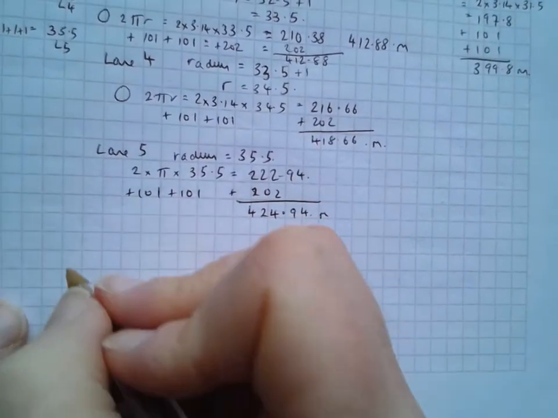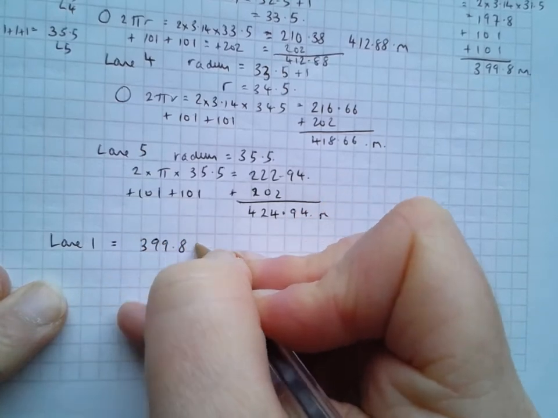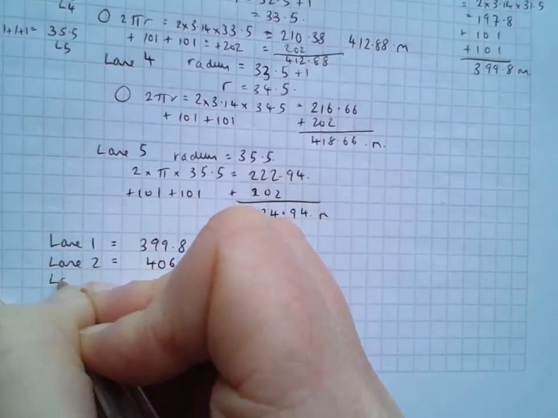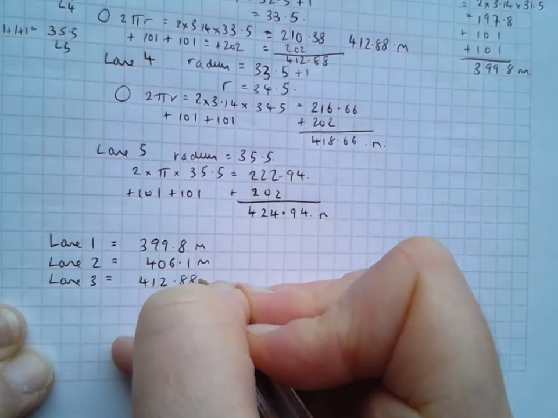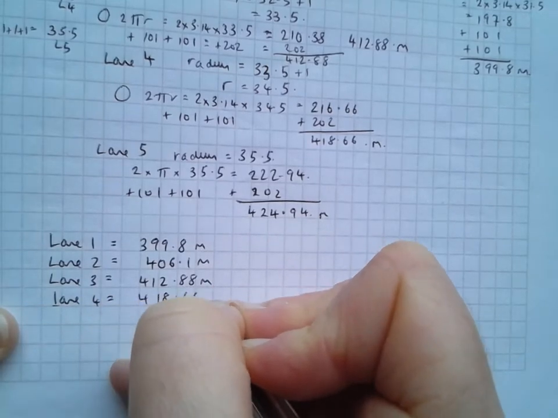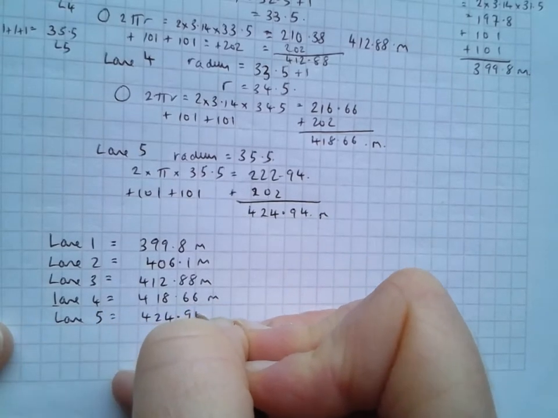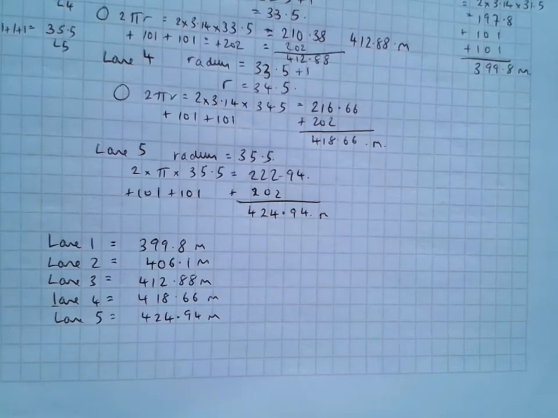Lane 1 was 399.8 meters, lane 2 was 406.1 meters, lane 3 is 412.88 meters, lane 4 is 418.66 meters, and lane 5 is 424.94 meters. Whew. So hence find the length of the stagger, so that after one lap, each runner will have traveled the same distance.